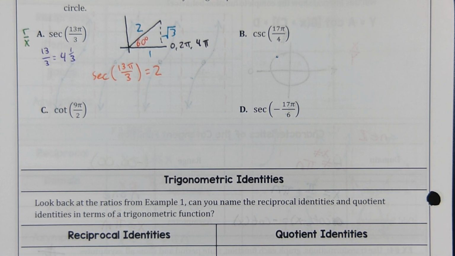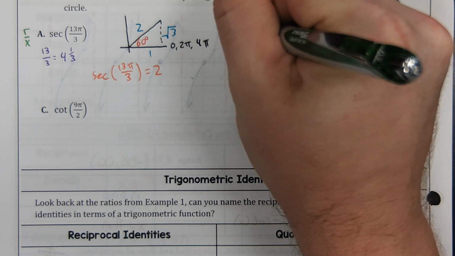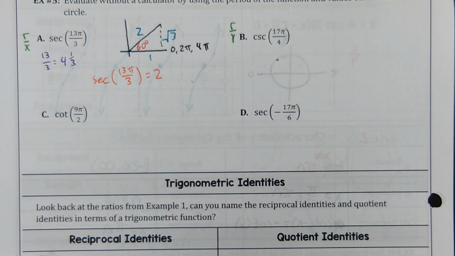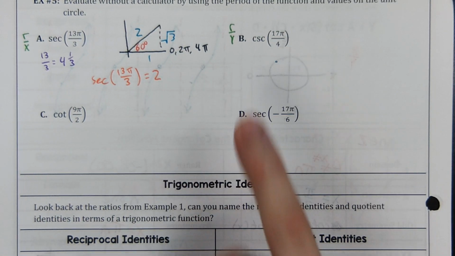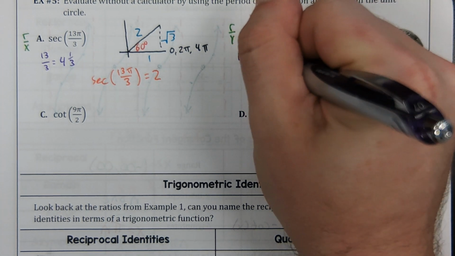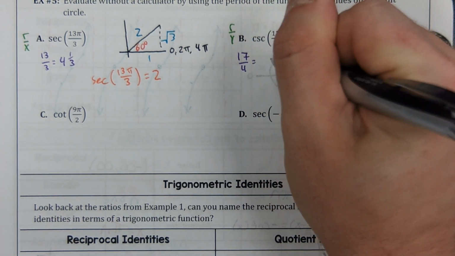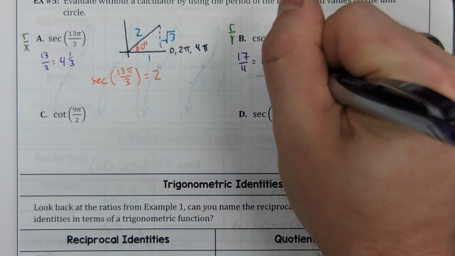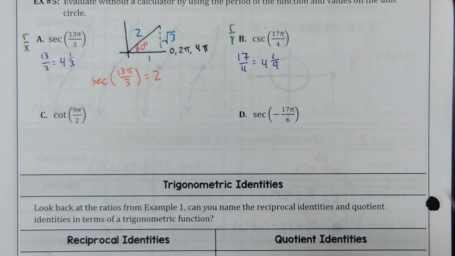Cosecant. Cosecant is the reciprocal of which trig function? Sine. Cosecant is the reciprocal of sine. Sine uses y over r, so cosecant is going to be r over y. Now, 17 over 4 as a mixed number: 4 goes into 17 4 times with a remainder of 1. So that is 4 1/4.